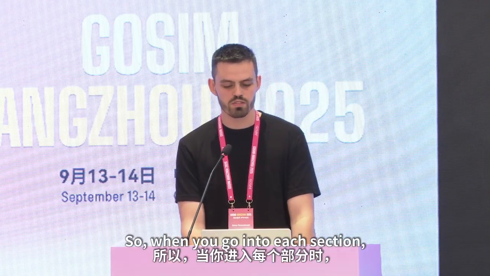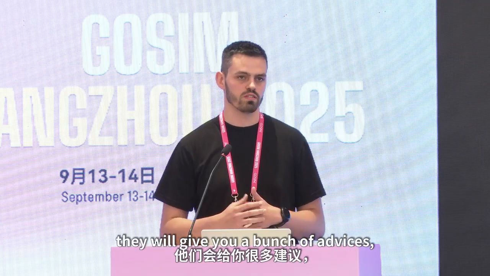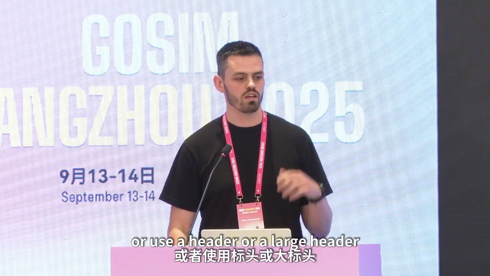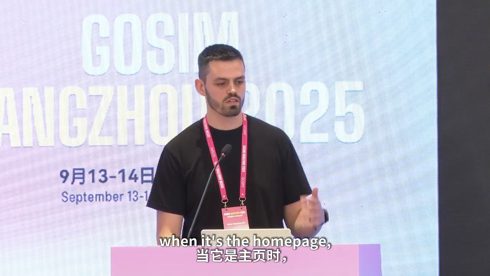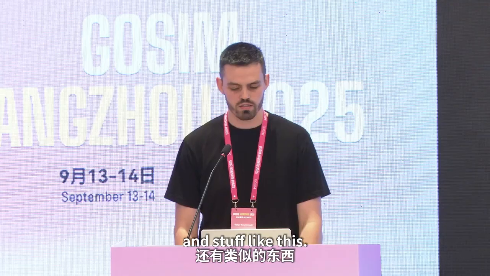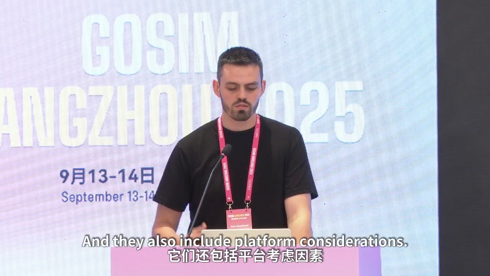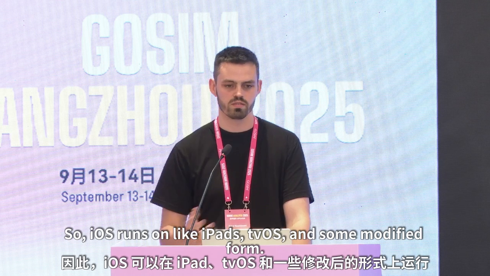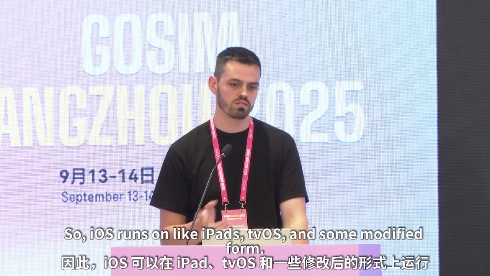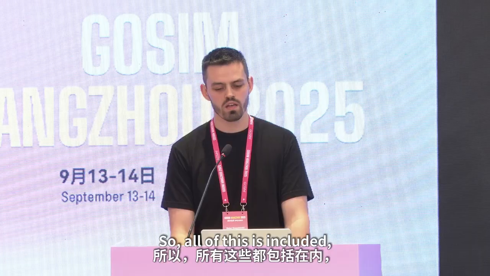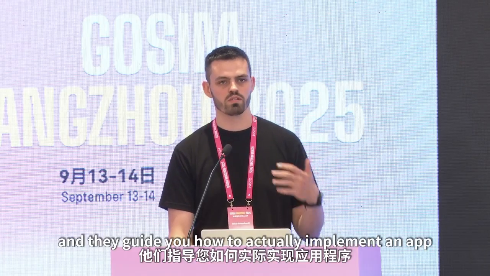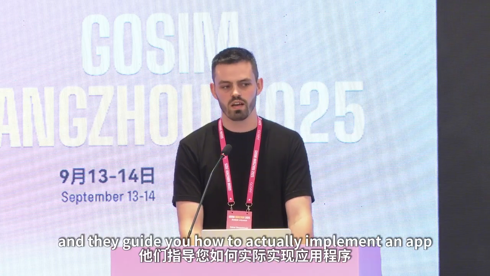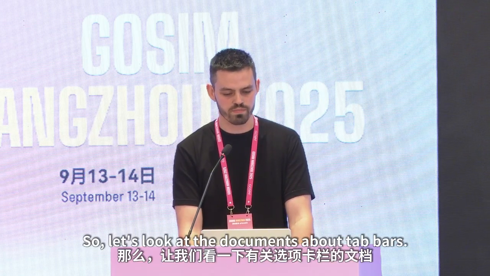When you go into each section, they will give you a bunch of advice, like use a tab bar in this scenario, or use a header or a large header when it's the home page, and stuff like this. They also include platform considerations. iOS runs on iPads, tvOS in some modified form. All of this is included, and they guide you how to actually implement an app that feels native to their system.